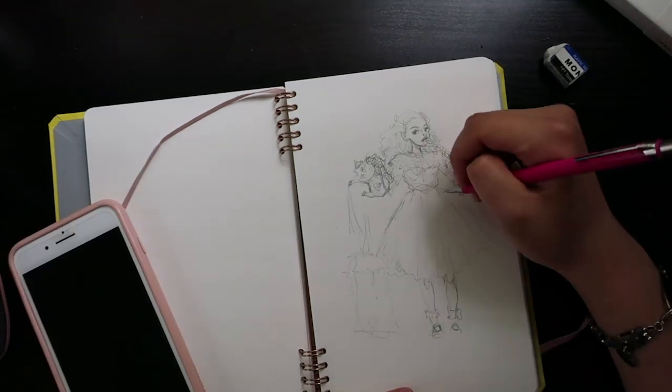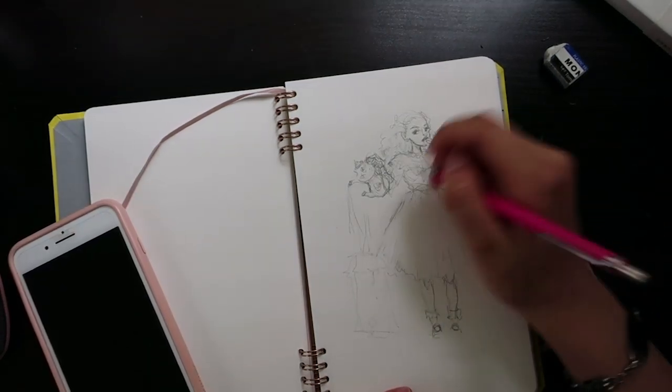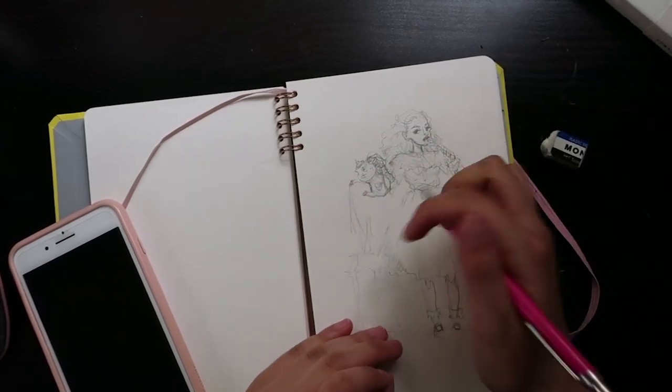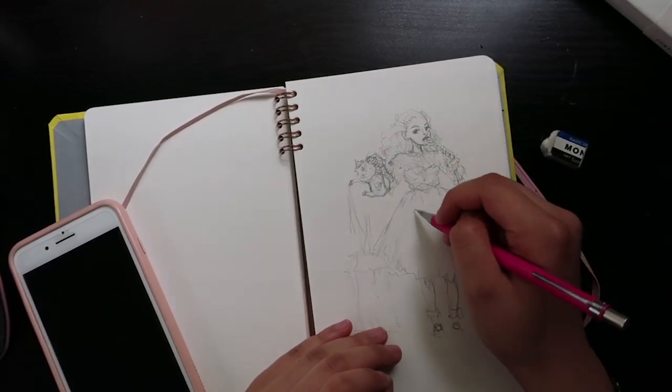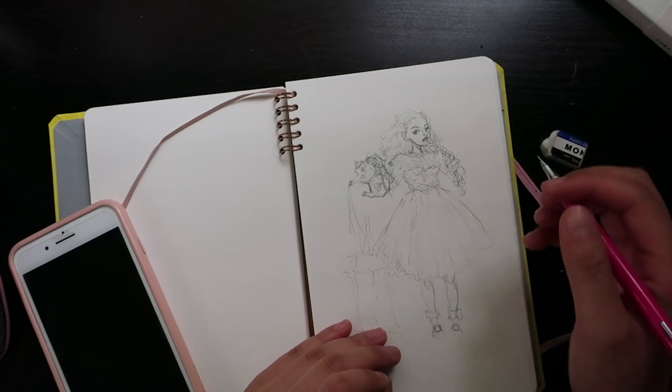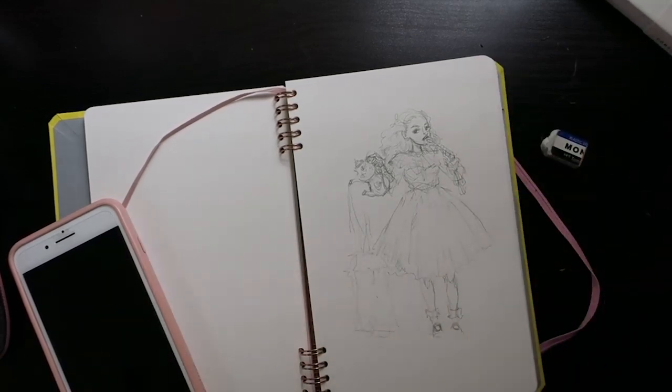I'm used to drawing with my head really close to the paper. Well, not too close, but close enough that I see the details, so it's kind of difficult. I'm trying not to get my head in the camera.